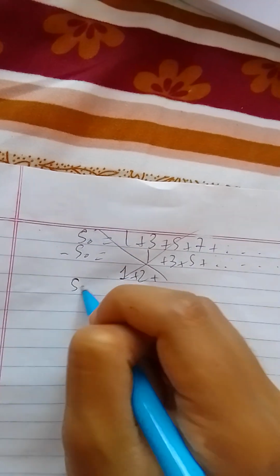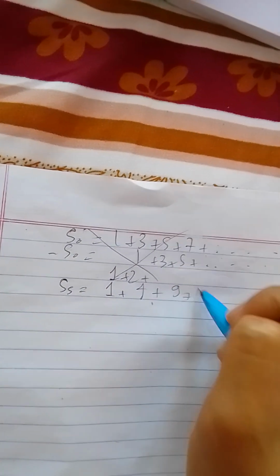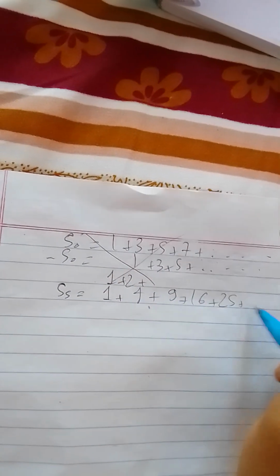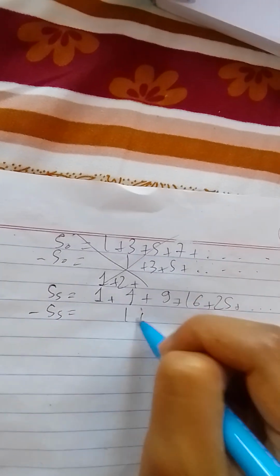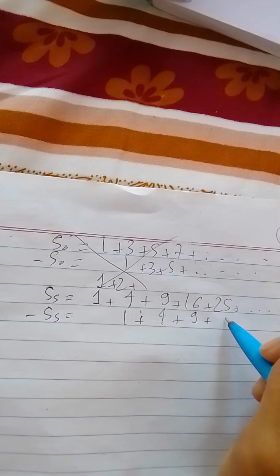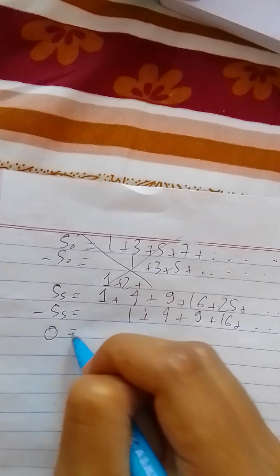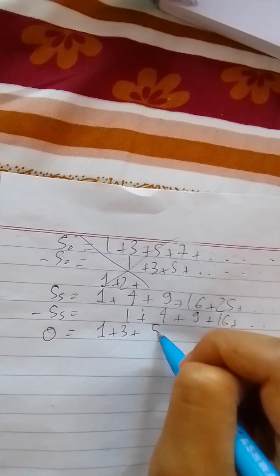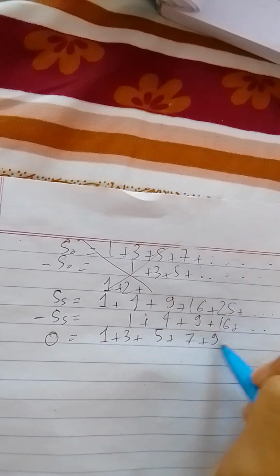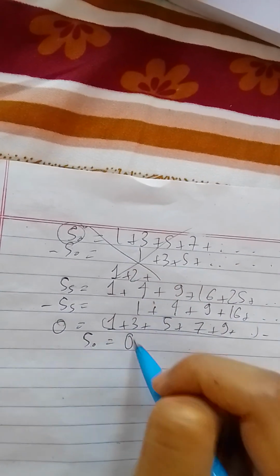I mean the sum of square numbers, 1 plus 4 plus 9 plus 16 plus 25 and so on, and subtract this from that, and we get 1 plus 4 plus 9 plus 16 and so on. This becomes 0, the sum cancels, 1 plus 3 plus 5 plus 7 plus 9 and so on. This is the sum of the odd numbers. So the sum of odd numbers is 0.